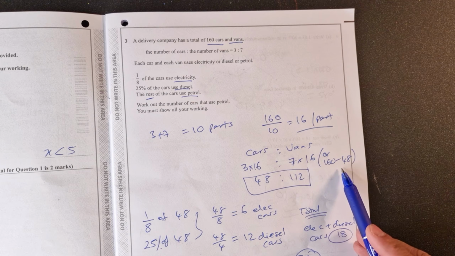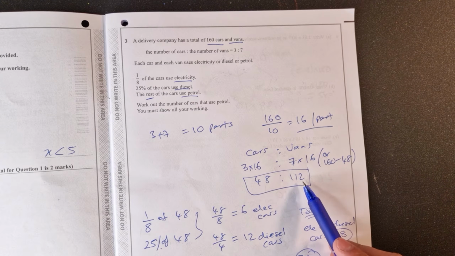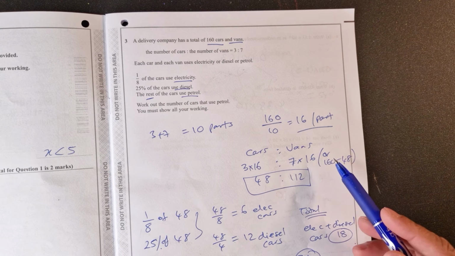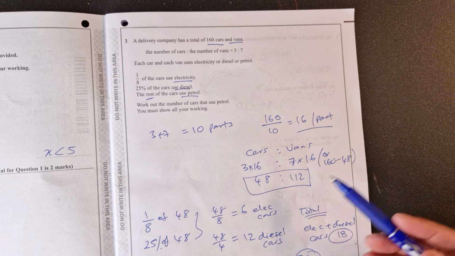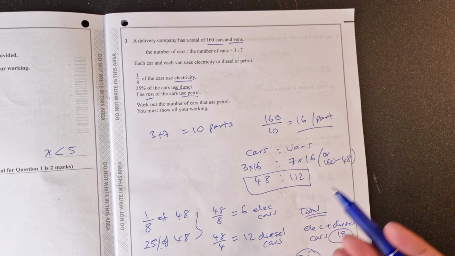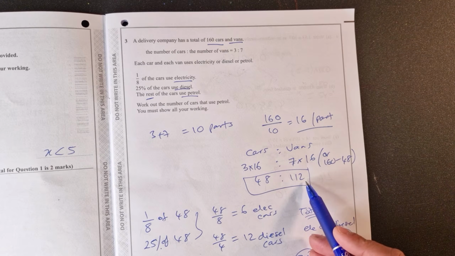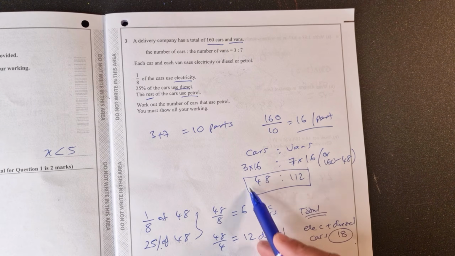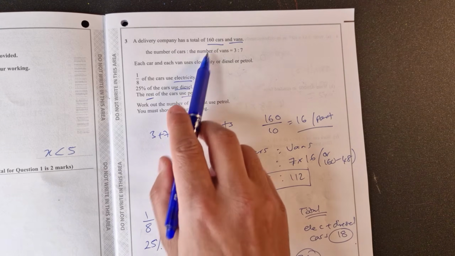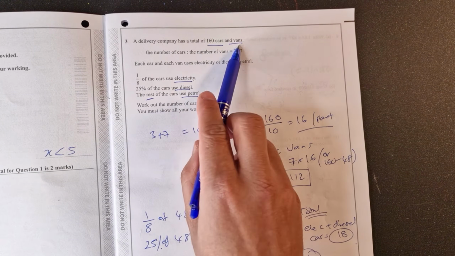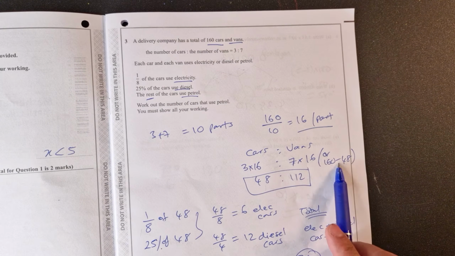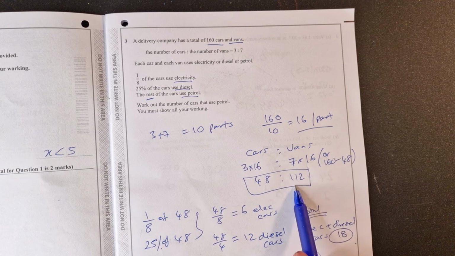Now, if you notice here, I did an alternative method for finding 112 because 7 times 16 is a large number, and without a calculator, some of you may feel that you're wasting time working this out. So another way I found 112 is because I've already got the value for the cars, which is 48, and I knew that a total of 160 cars and vans, I just did 160 minus 48 to find the number of vans. Right, moving on.